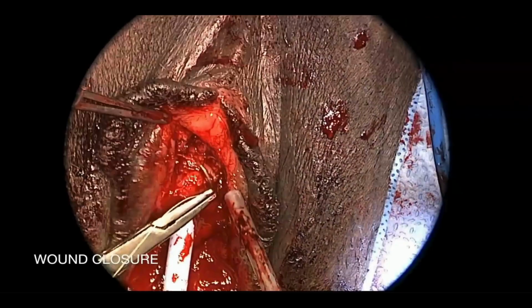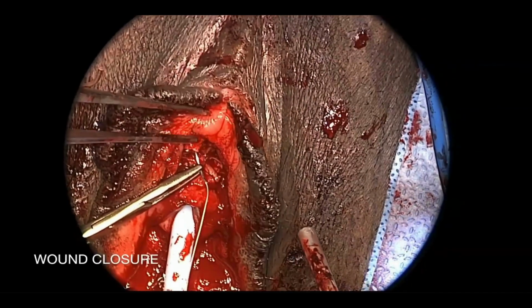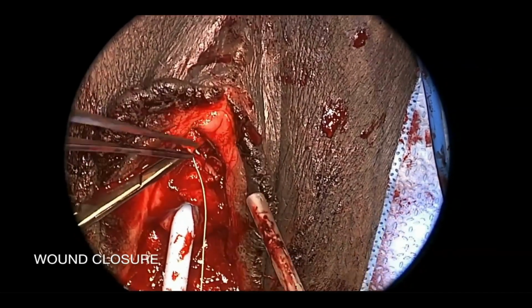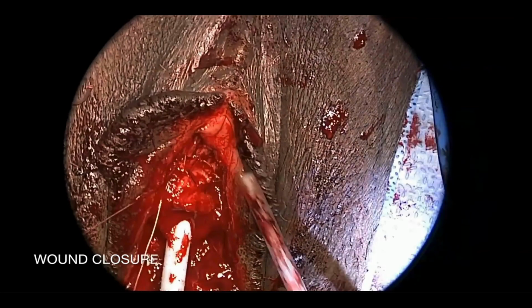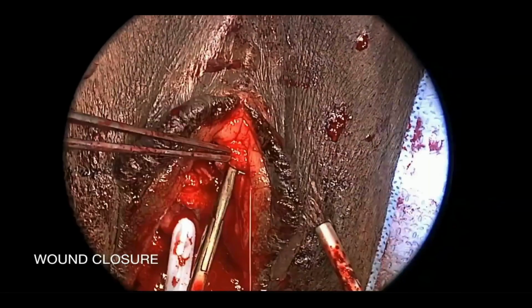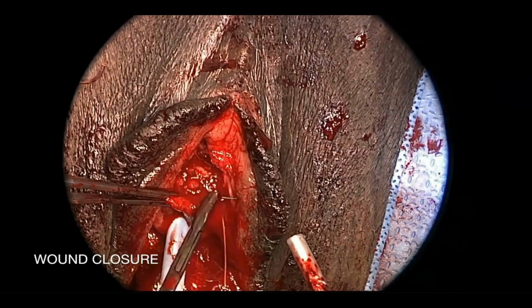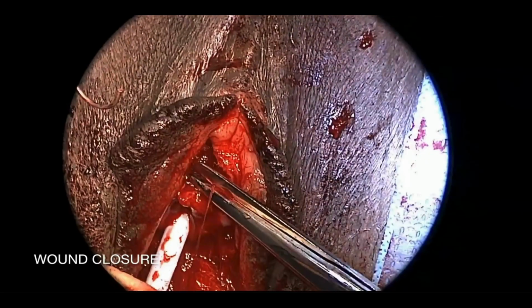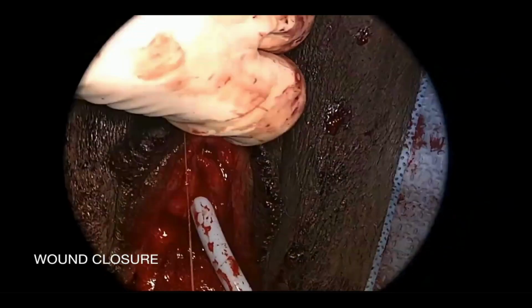At the conclusion of the procedure, the Lone Star retractor is removed and the incision is closed with interrupted 4-0 Vicryl sutures. Post-operatively, vaginal packing is left in place and removed in the recovery room. The urethral and suprapubic catheters are both left open to gravity.